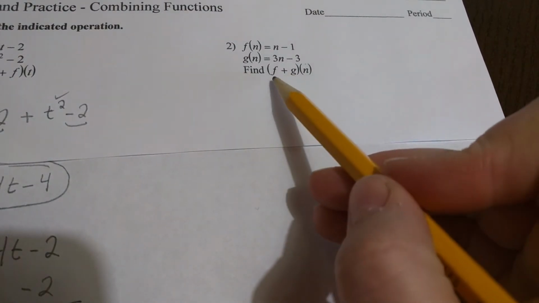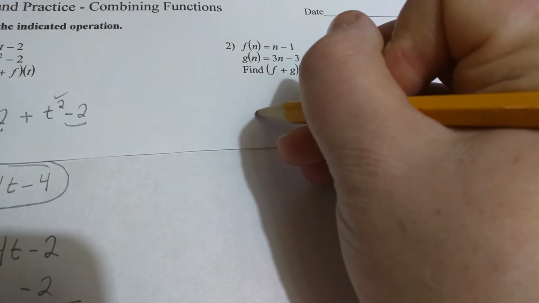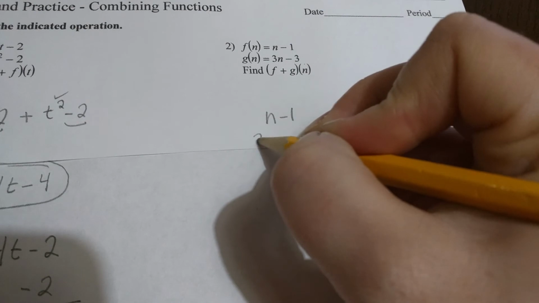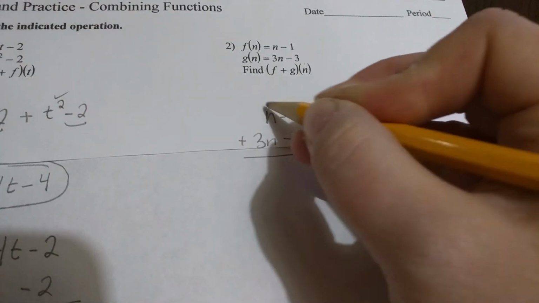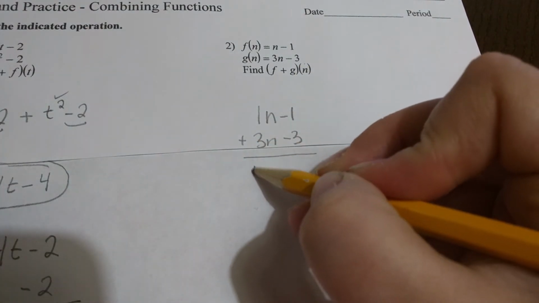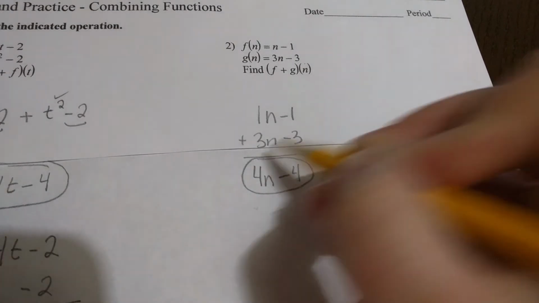So same deal, f plus g of n. So my f of n is n minus 1, and my g of n is 3n minus 3. And we can combine these down. If you'd like to draw the 1 in, if that helps you, please do so. And you should end up with 4n minus 4.